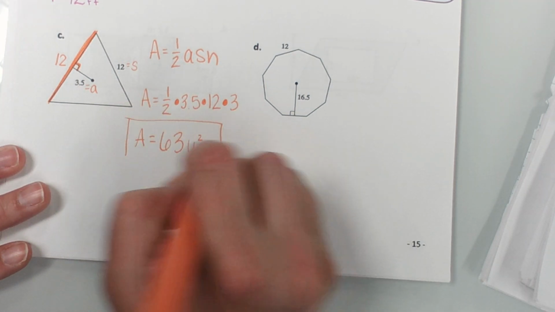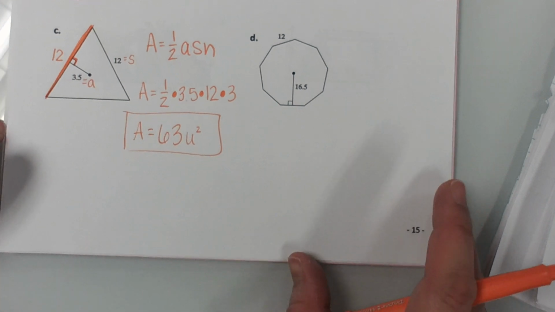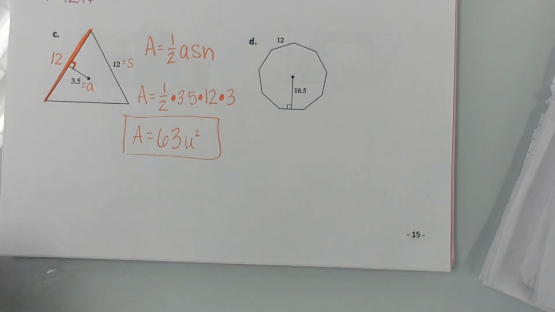The point of this problem is to point out the fact that when it comes to our shapes, you actually can find the area of them multiple different ways, depending upon what information you know about it. If it tells you it is a regular polygon, I promise you we're going to use the regular polygon formula.